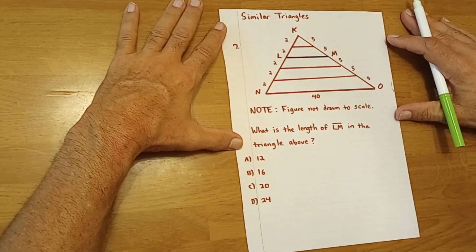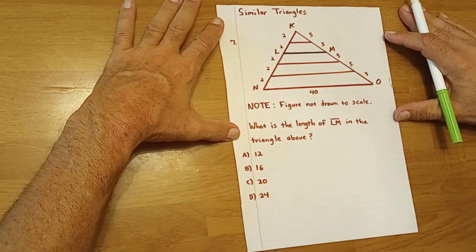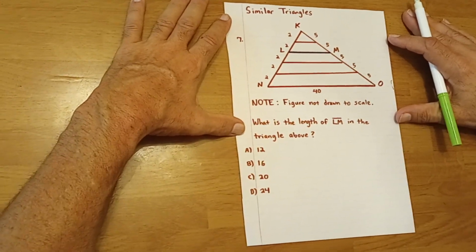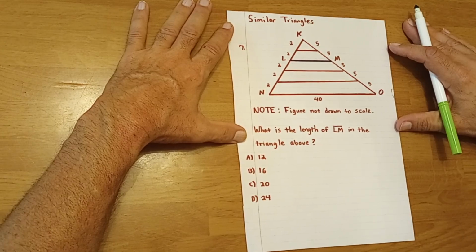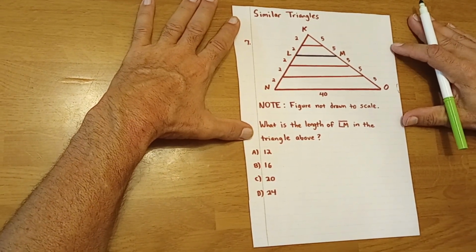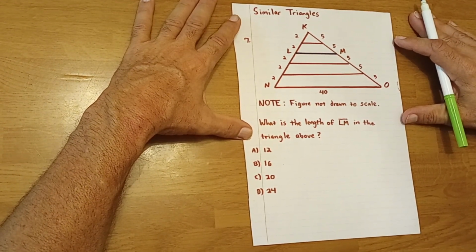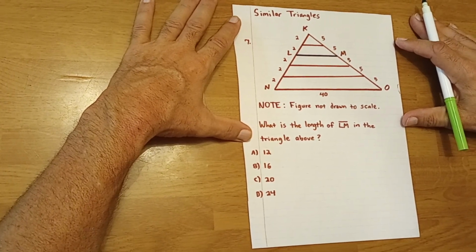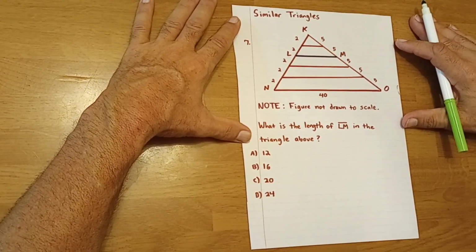And this lesson was requested by two of my students, Gabriella and Joey. So here I want to review similar triangles for you and for all those who could benefit from it. These do come up quite a bit on the various standardized tests. So let's take a look at this.